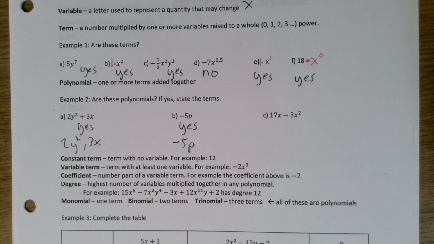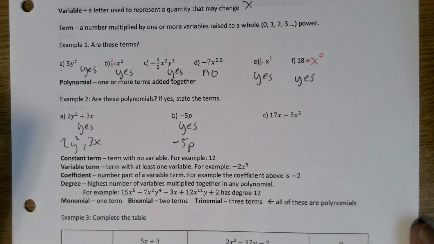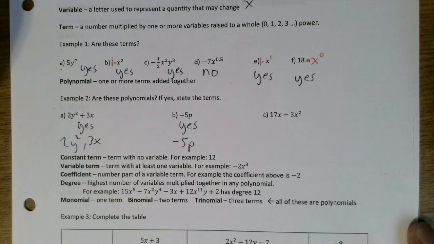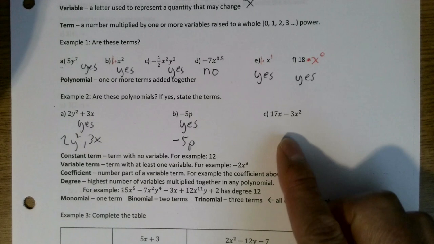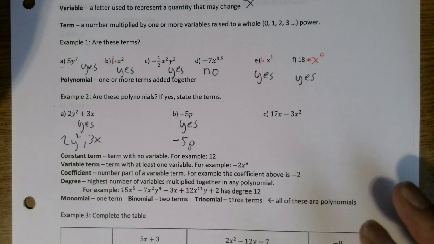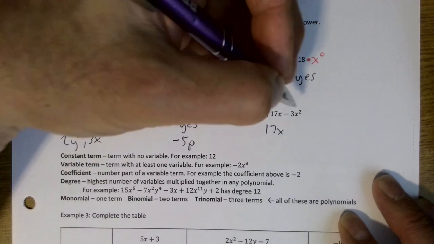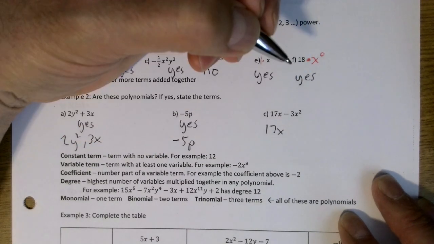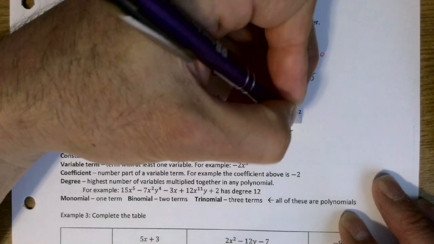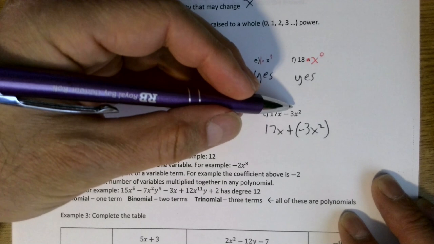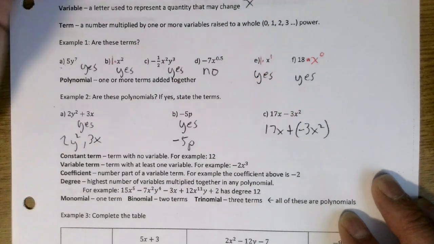Okay, C. Are these terms first off? 17 times x, yeah, that's a term. 3x squared, that's a term. But are they added together? Yes and no. So right now, they're subtracted, not added. But we can rewrite this as addition. So I could rewrite this as 17x. And then instead of taking away 3x squared, I could think of it as giving a 3x squared debt. So 17x minus 3x squared is the same as 17x plus negative 3x squared.